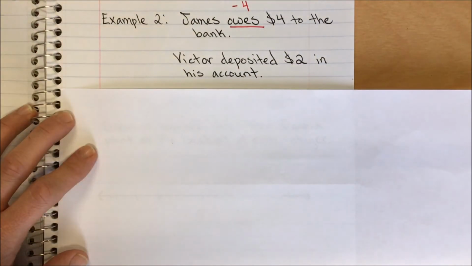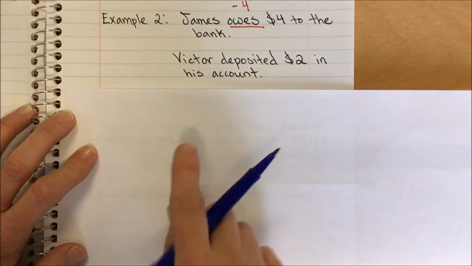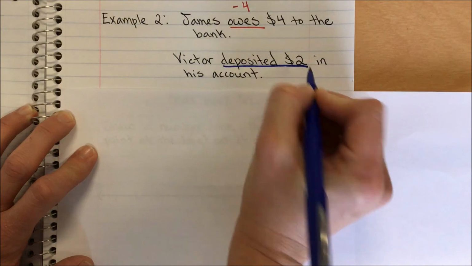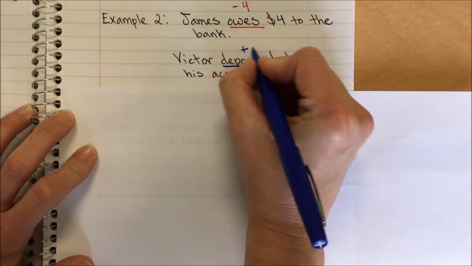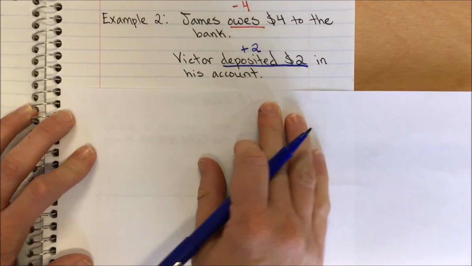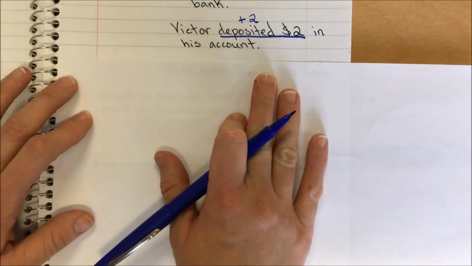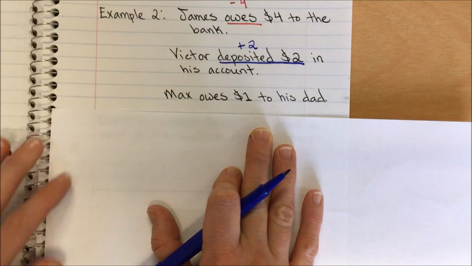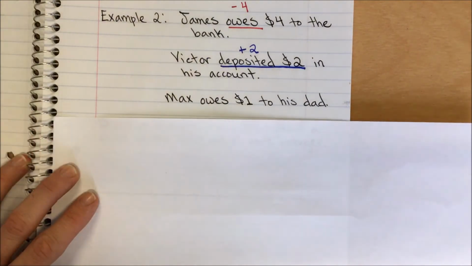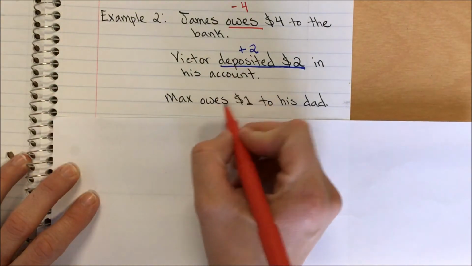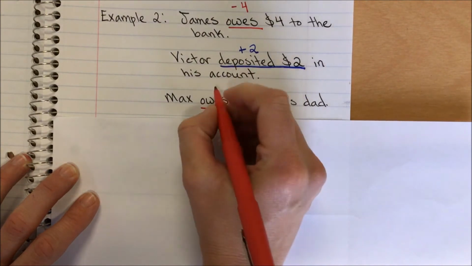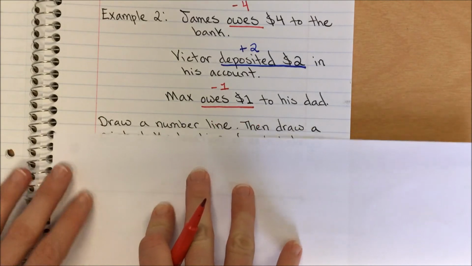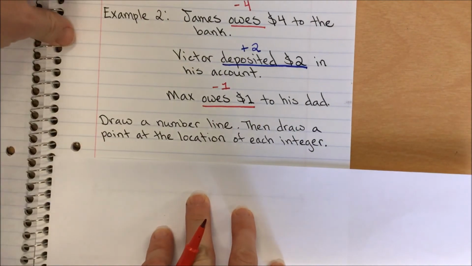Victor deposited $2 in his account. He added $2 to his bank account. So the action is deposited. He put more money in, so that's going to be represented by a +2. And last, Max owes $1 to his dad. So again, the action is owes. He didn't have it to begin with, so this is going to be represented by a -1. He owes it.